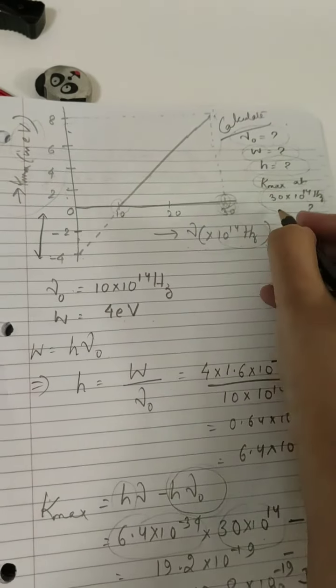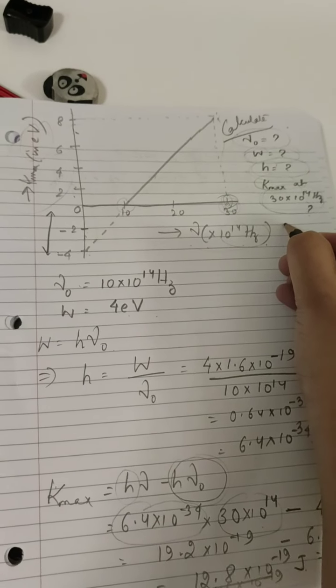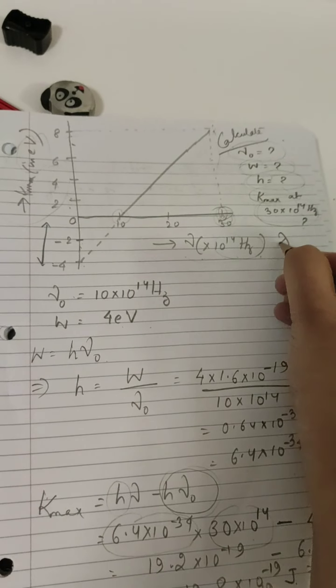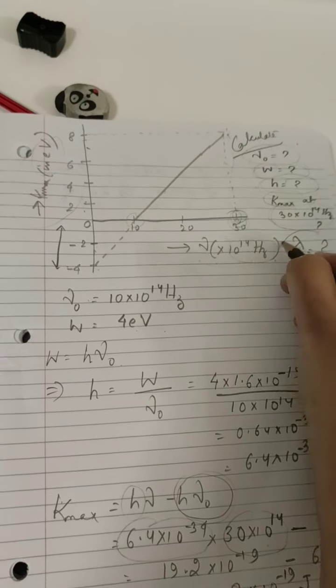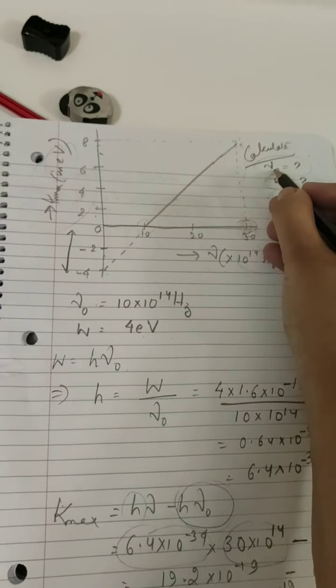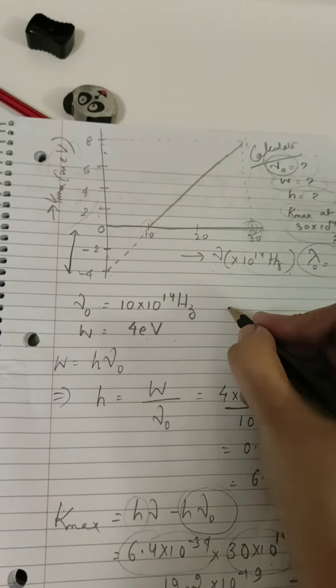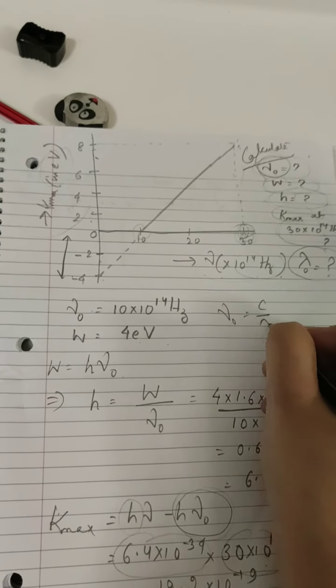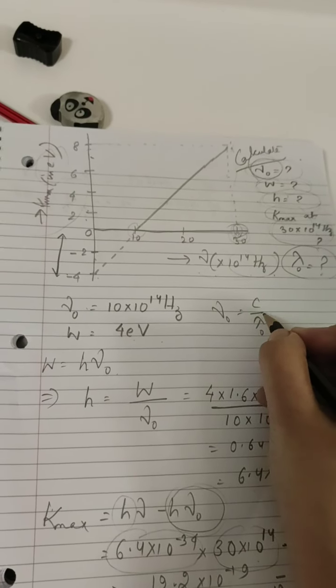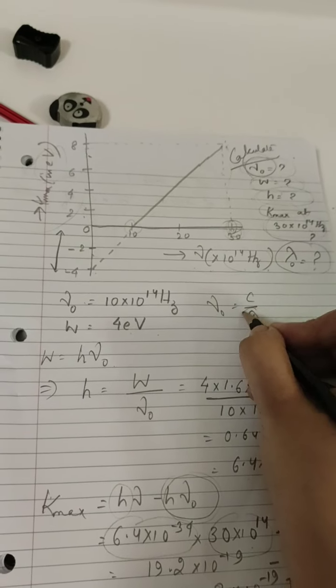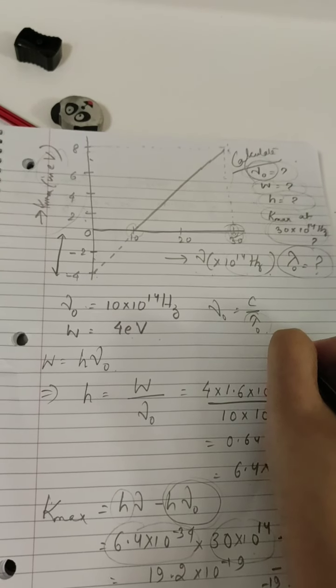Now if you are asked to find threshold wavelength, will you be able to find it? Threshold frequency, you have nu naught. So nu naught is equal to C by lambda naught. You just have to get lambda naught is equal to C by nu naught.